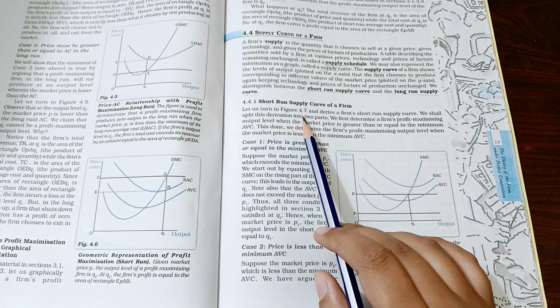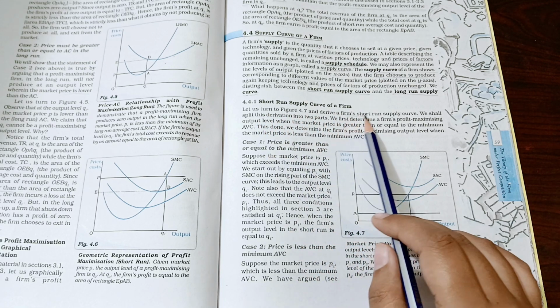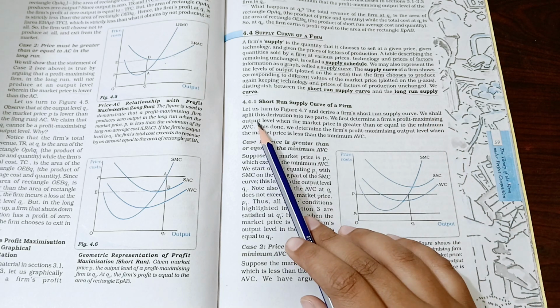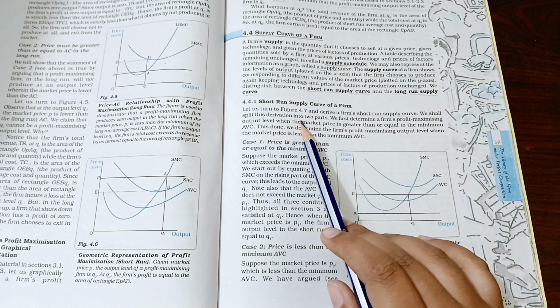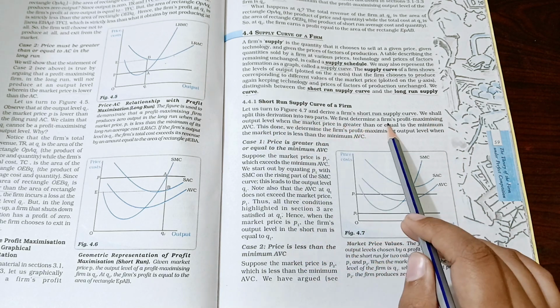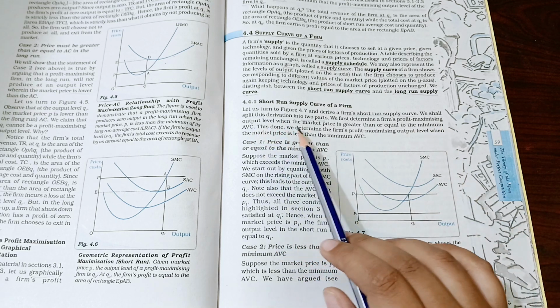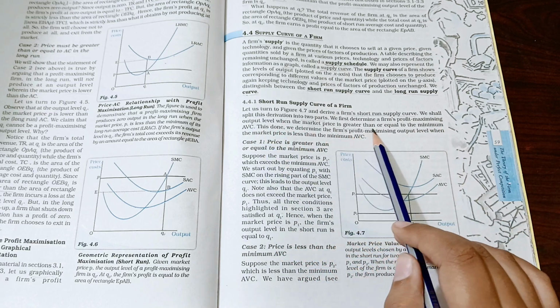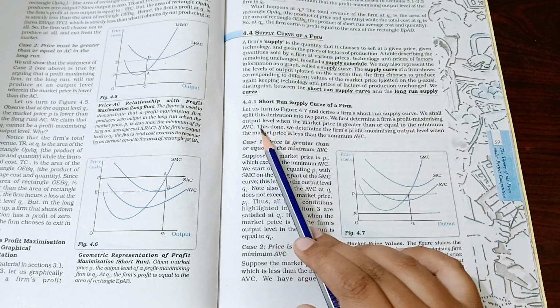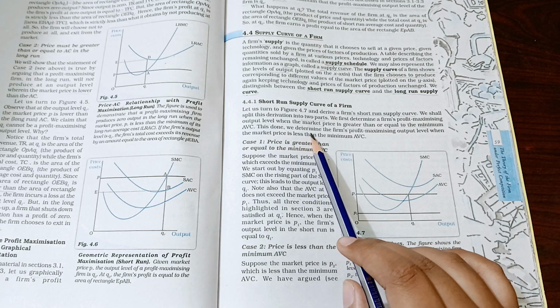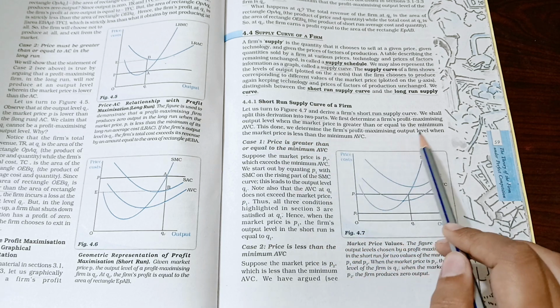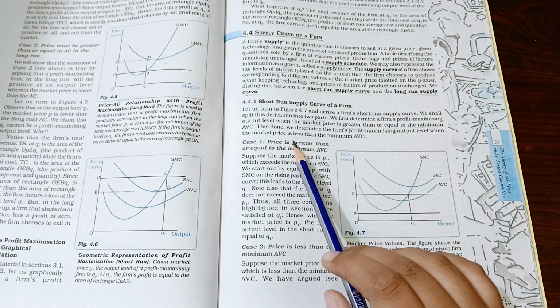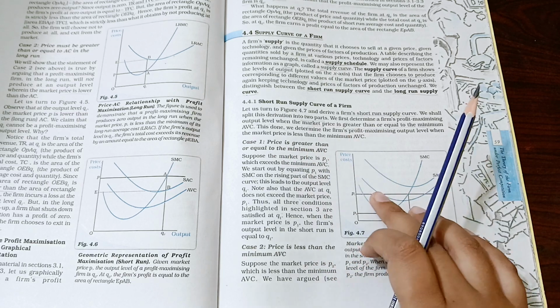Let us turn to figure 4.7 and derive a firm's short-run supply curve. We shall split this derivation into two parts. We first determine the firm's profit maximizing output level when the market price is greater than or equal to the minimum AVC. Then we determine the firm's profit maximizing output level when the market price is less than the minimum AVC.